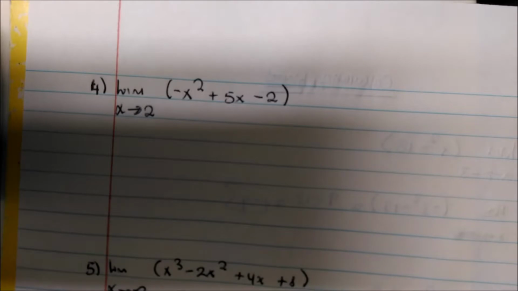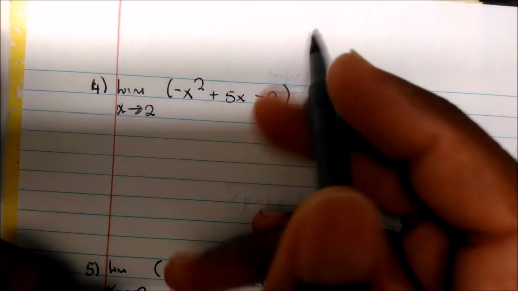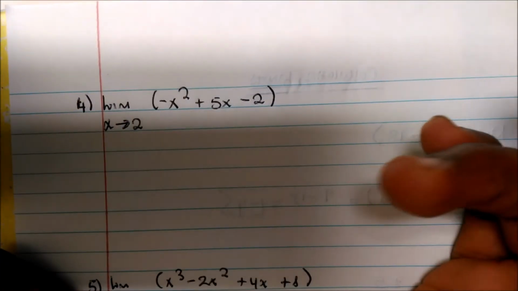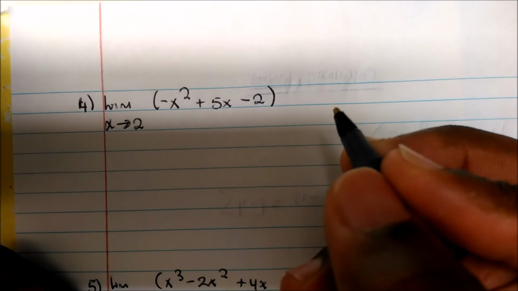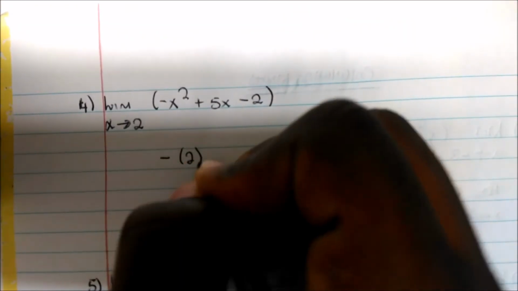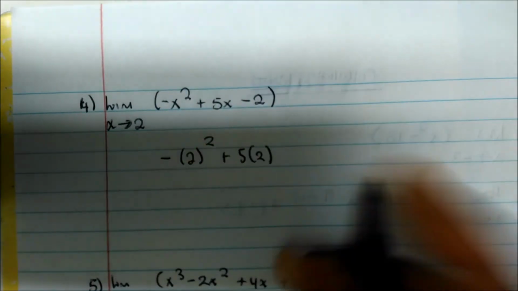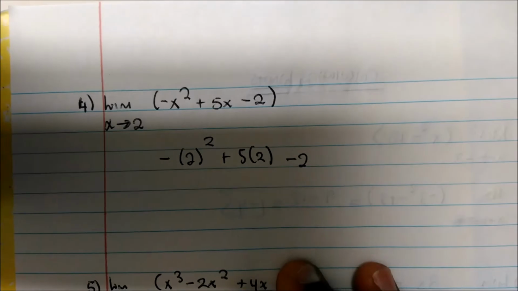The limit as x approaches 2 of this polynomial function here. Again, we can just plug in a value and see what's really going on. So -2 squared plus 5 times 2, minus 2.